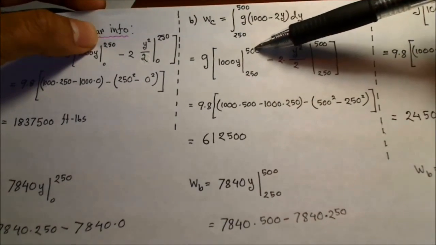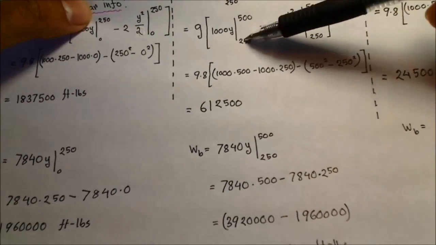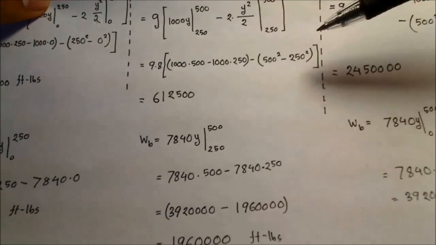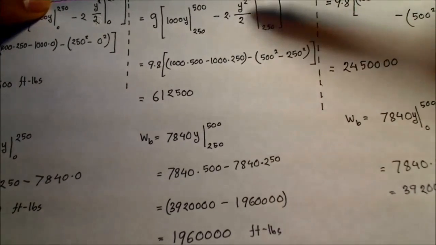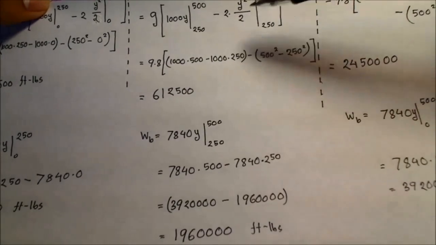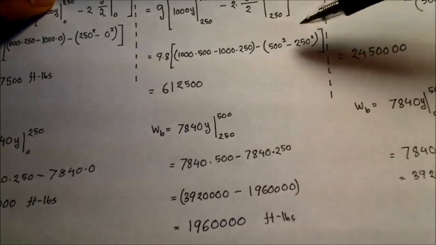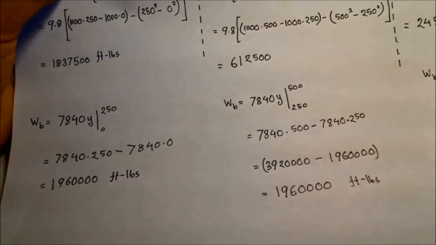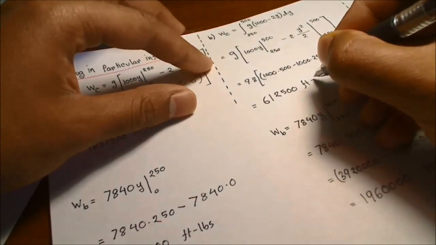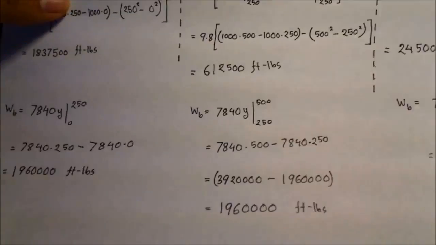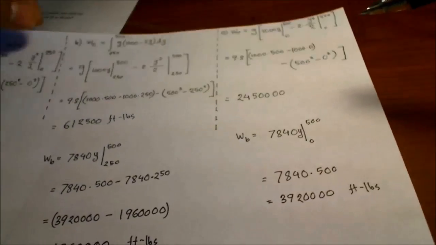In part B, pretty much the same thing. We took the general equation over here and plugged in 500 and 250, and then over here 500 squared minus 250 squared. We cancel out this 2 and 2, plug in 500 and 250, then the minus over here, and we get this answer, which is in foot-pounds. So it's the work done to pull this cable from the midpoint to the maximum height.